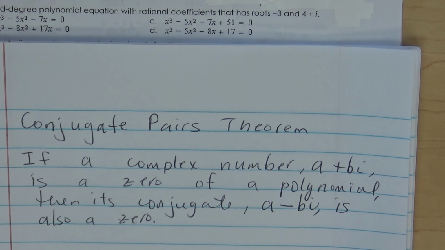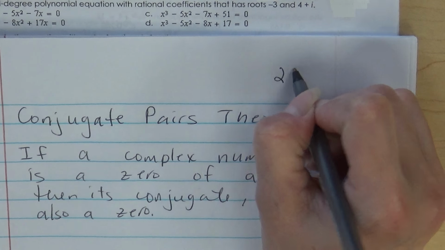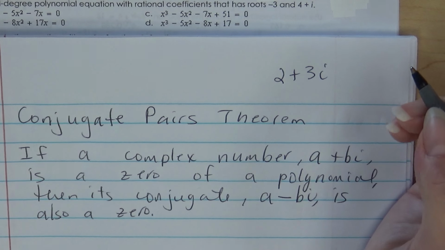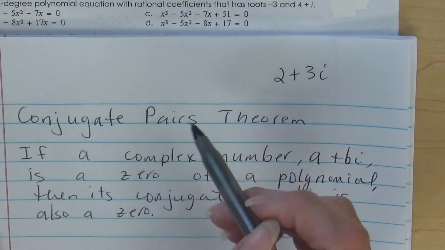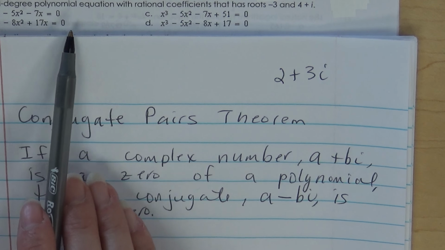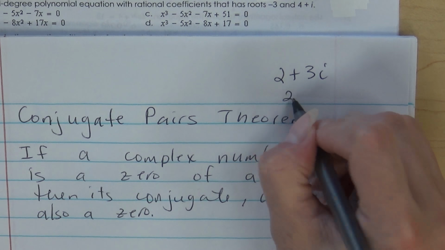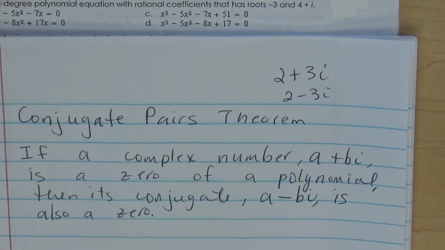So this means that if you're working through, you see this happen with your quadratic equations when you use the quadratic formula a lot of times. But if you know that, let's say, 2 plus 3i is an answer to an equation like we see in these choices, A, B, C, and D, if I know that 2 plus 3i is a zero, then 2 minus 3i also will always be a zero as well. Okay, so that's the conjugate pairs theorem.